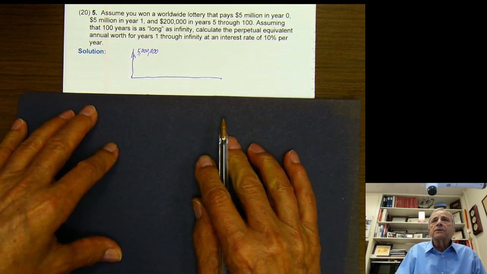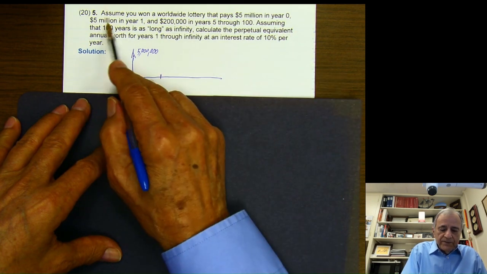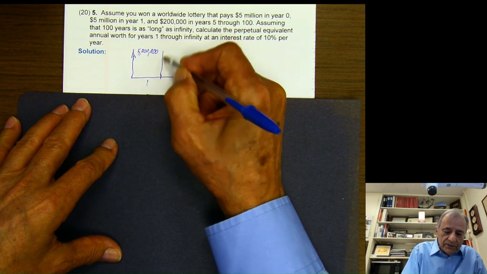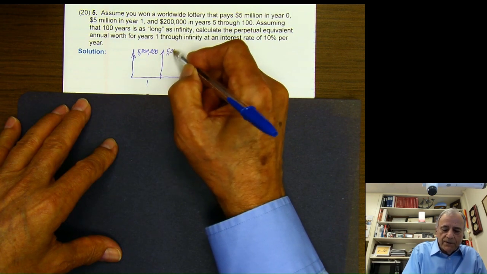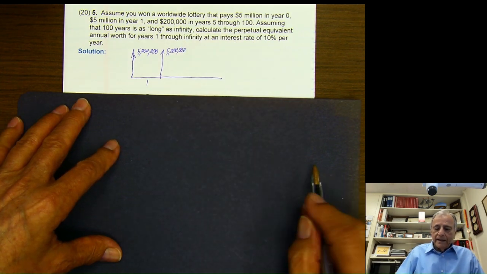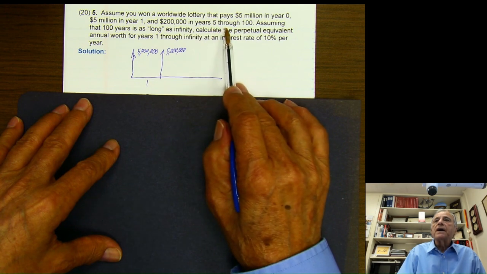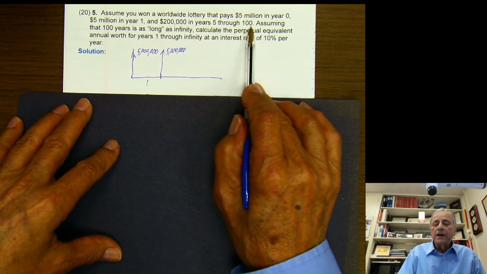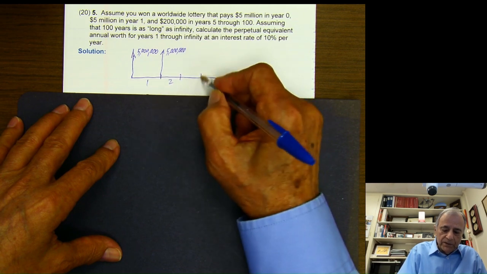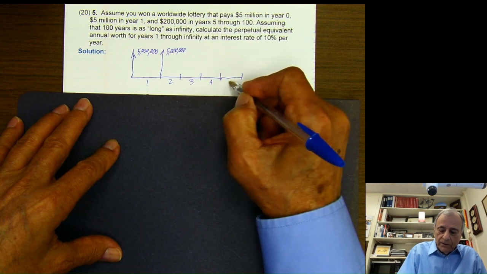Then let's assume that at the end of year 1, it says 5 million at the end of year 1, so you get another 5 million. It's a real good deal if you can swing it. And then it says you get 200,000 a year from years 5 through 100. So let's mark this off. This is year 2, year 3, year 4, year 5.